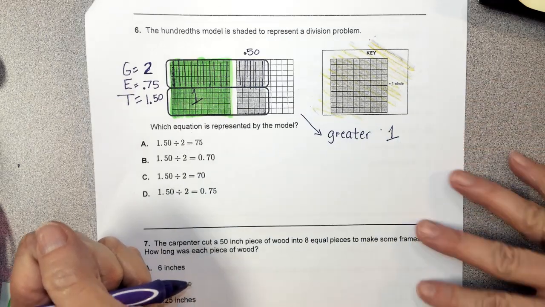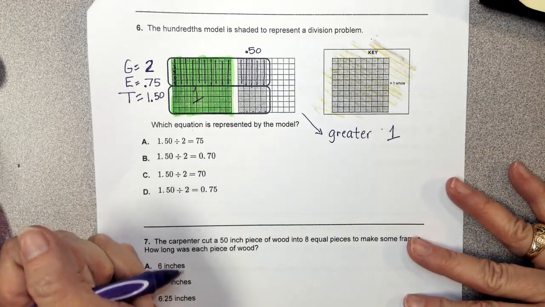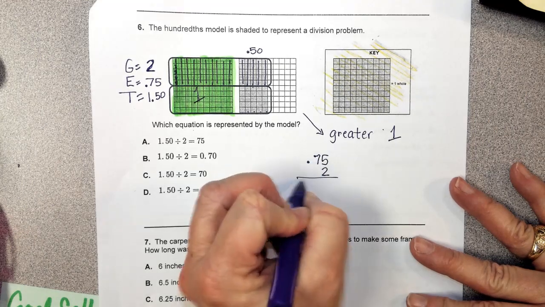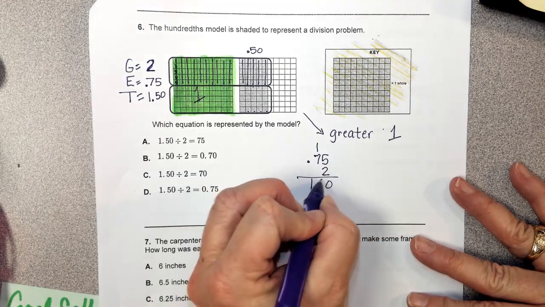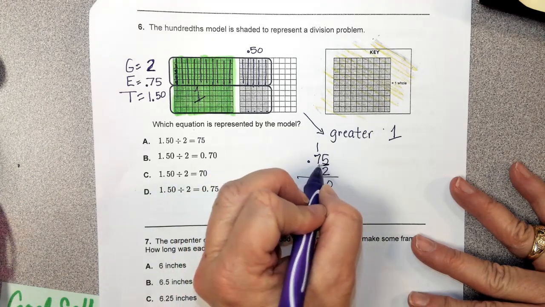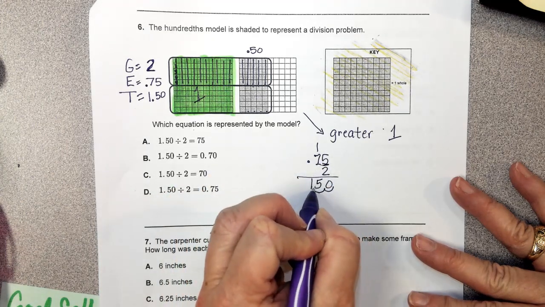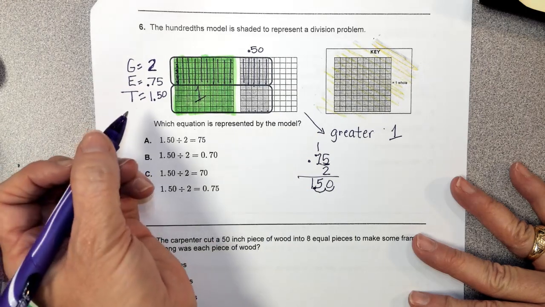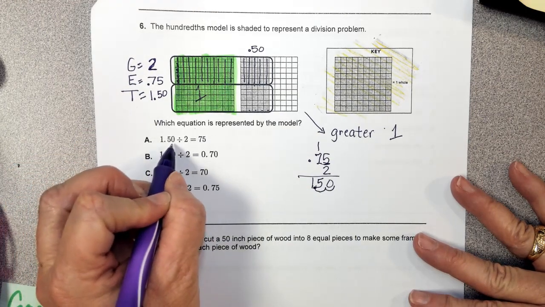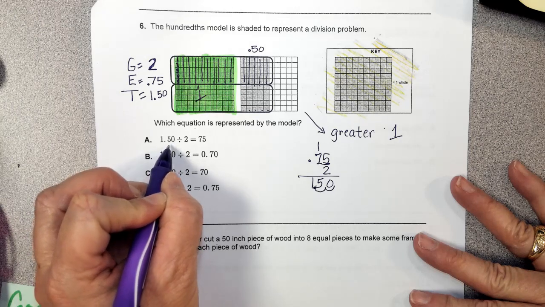And that makes sense if I want to go back, because I should be able to multiply it and say, well, 75 hundredths 2 times is going to give me 150. And then if I bump my decimal over, that's going to be 1 5/10, which is exactly what we have here. So when I look at my answer choices, I want to think smarter, not harder.